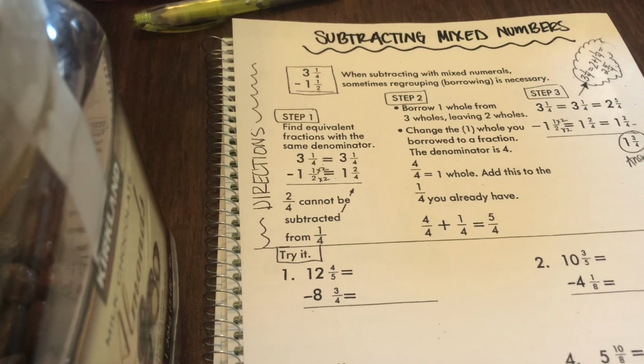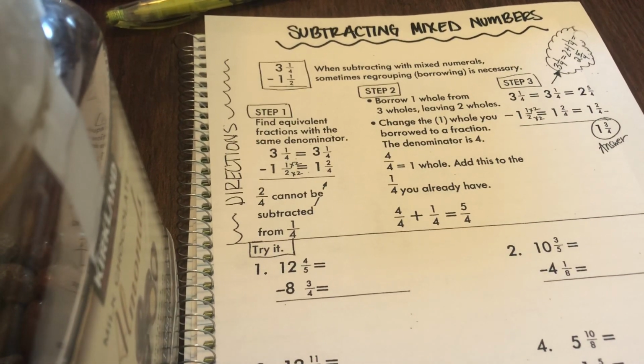And hello there, my little mathematicians. We are going to be reviewing how to subtract mixed numbers. Let's first take a look at problem number 1.